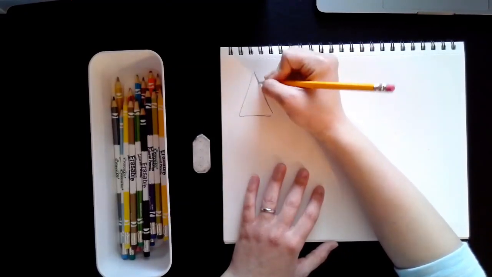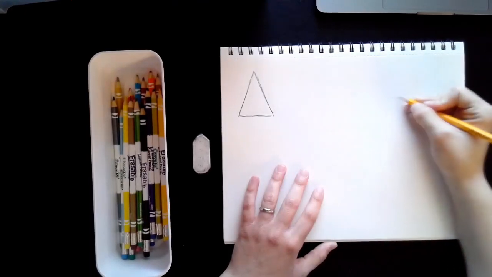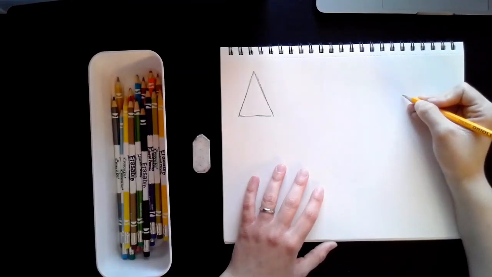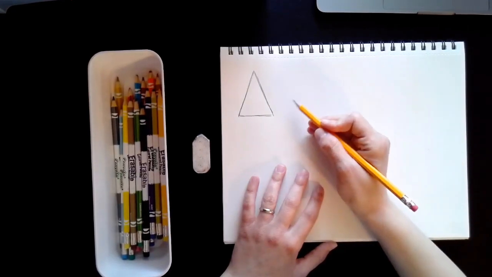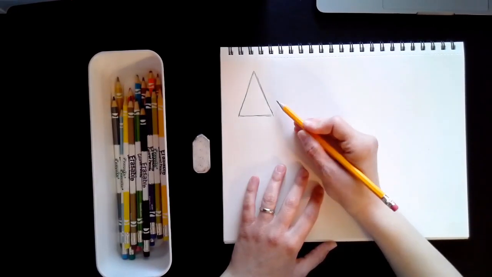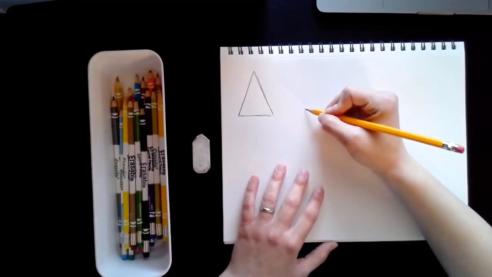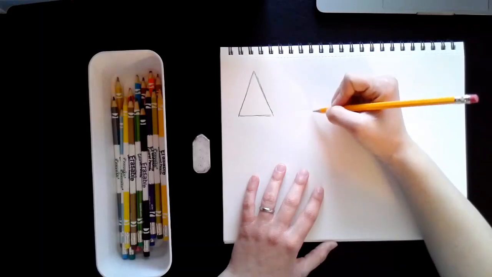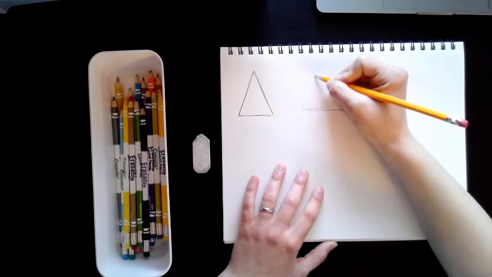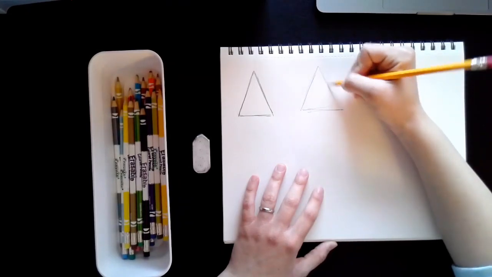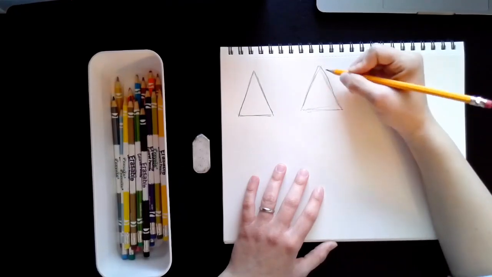Well, how do I get a flat shape, which is a triangle, to turn into a 3D form, which is a pyramid? What I'm going to do is show you how to draw this in a couple different stages. So first we have the triangle. Then I'm going to think to myself, if this is my triangle, and it's okay if the lines aren't perfectly straight, how am I going to add another edge to it?